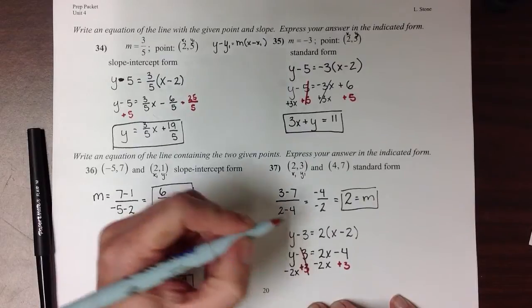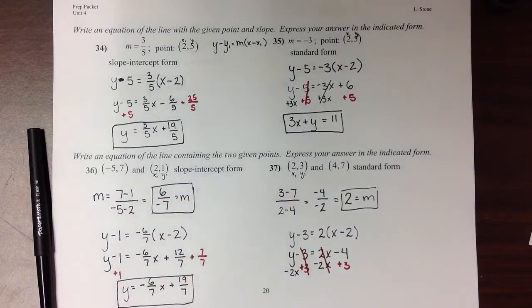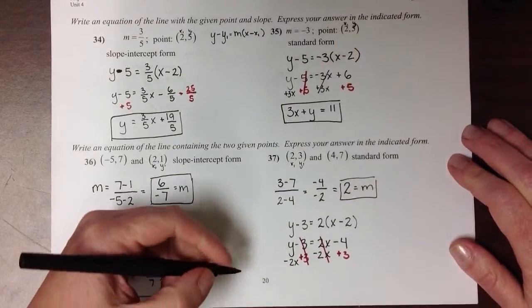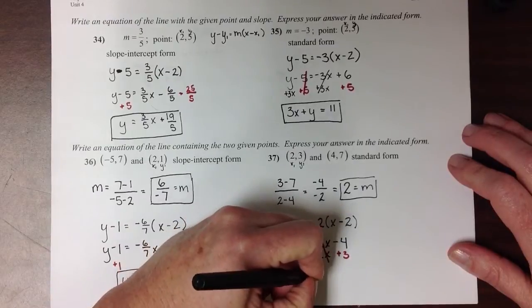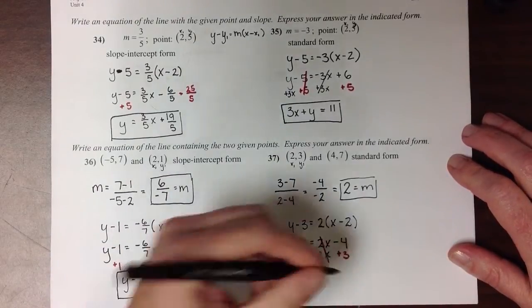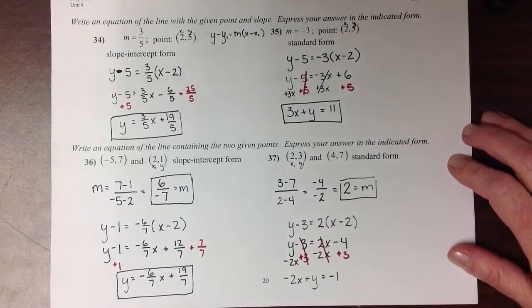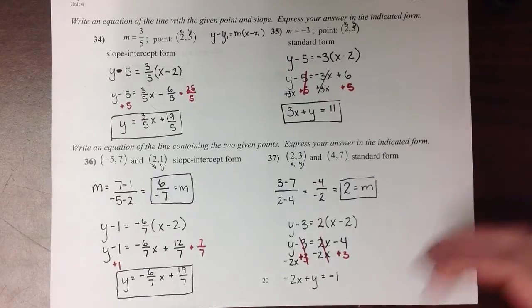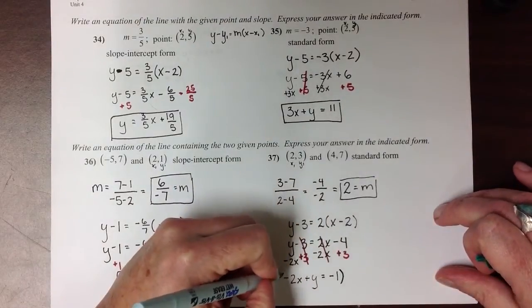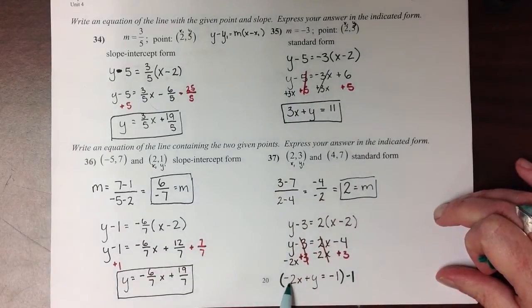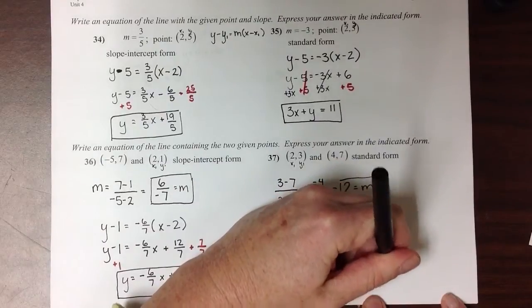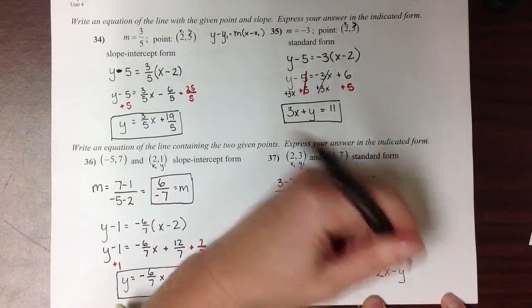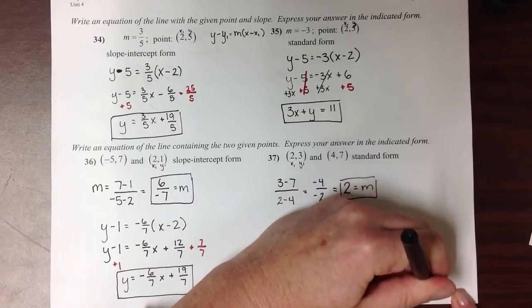That gets rid of the 3's on that side and the x's on that side, and leaves me with a negative 2x plus y on the left, equaling negative 4 plus 3, which is negative 1. Then one more step, because I need this coefficient on the x to be positive. So I'm going to multiply the whole equation by negative 1 in order to get that 2 to be positive. So my final answer to this problem is 2x minus y equals 1.